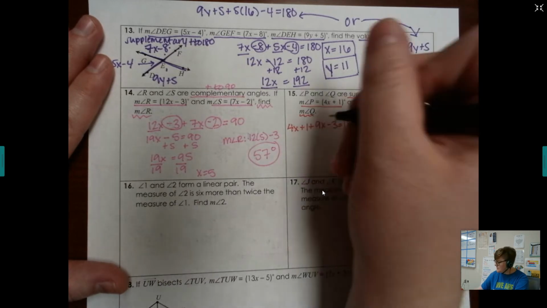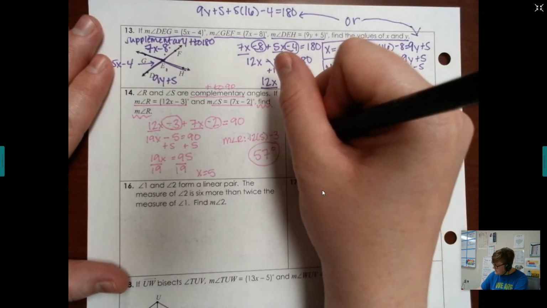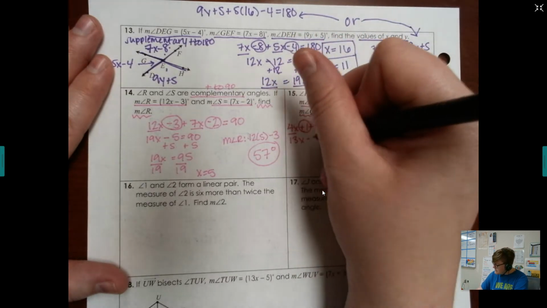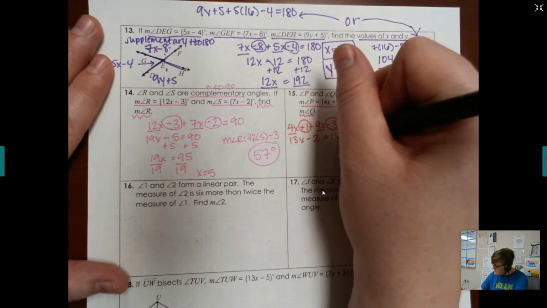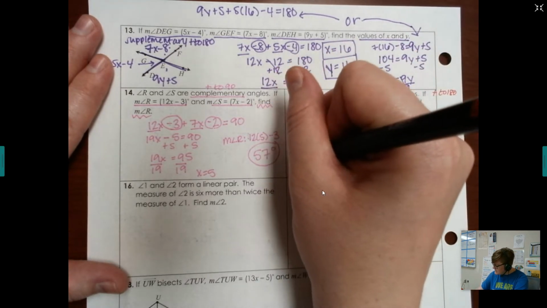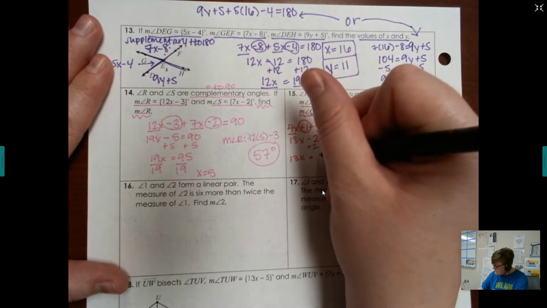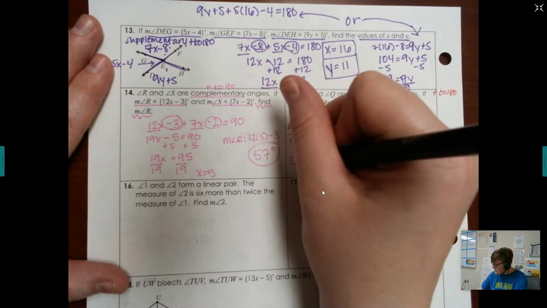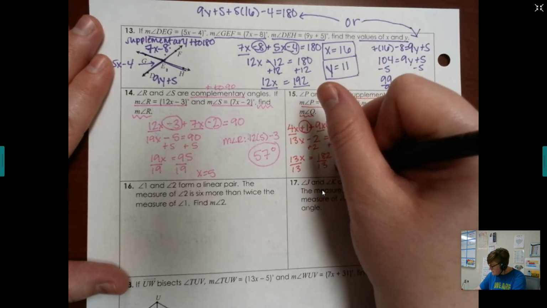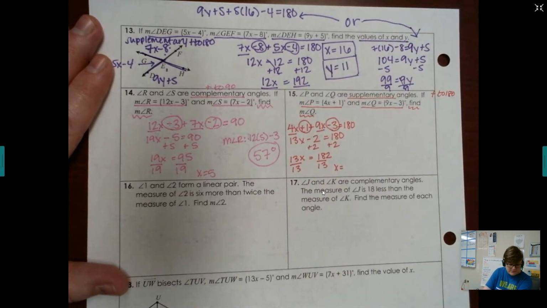Okay, so we can combine like terms. 13x, 1 minus 3 is minus 2, so we'll add that 2 on both sides, and then divide by 13. X equals 14.